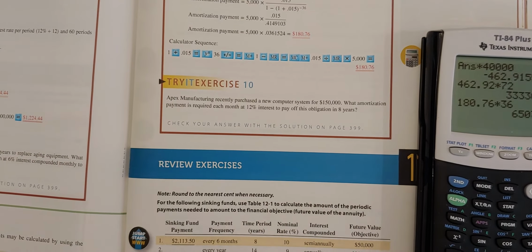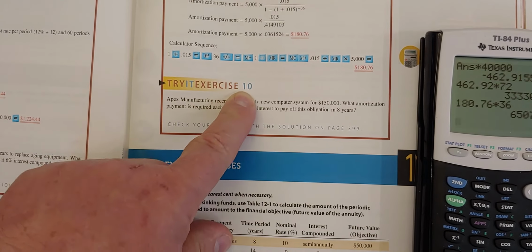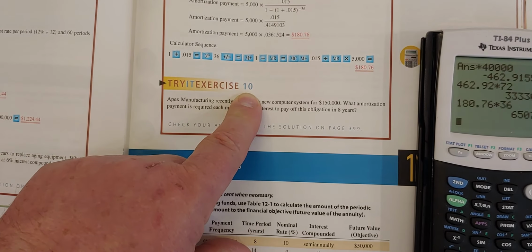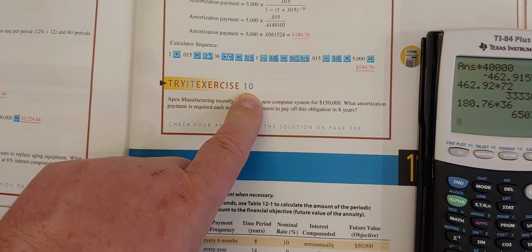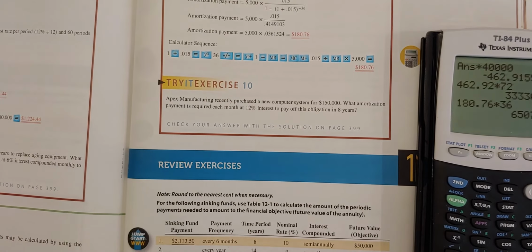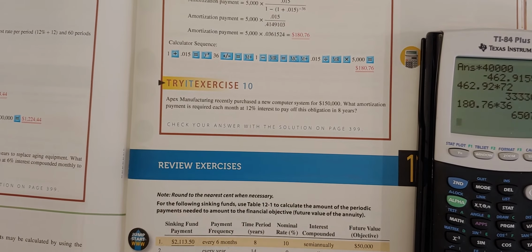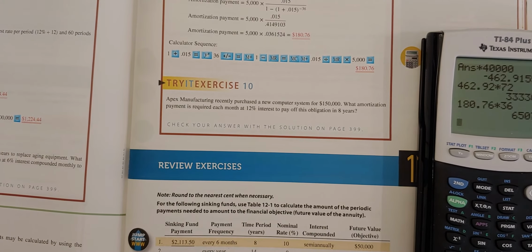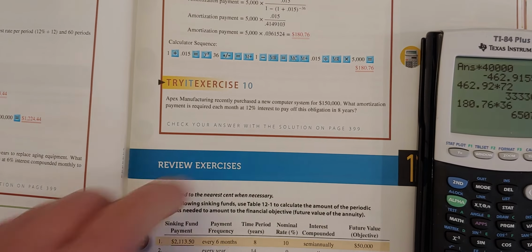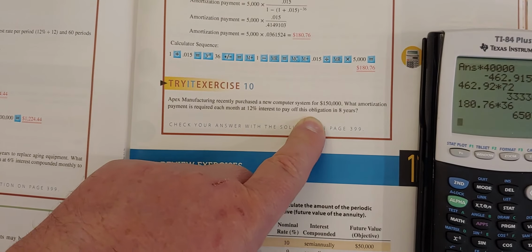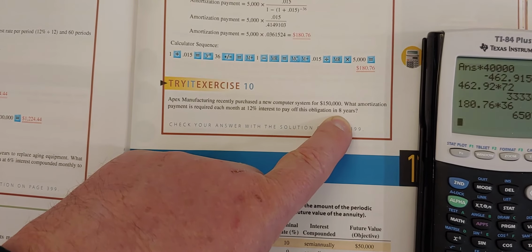So, with that said, let's do exercise 10 here. Practice exercise 10 under the example 10 on page 391. Apex Manufacturing recently purchased a new computer system for $150,000. That's actually a cheap system. What amortization payment is required each month at 12% interest, ouch, to pay off this obligation in 8 years?